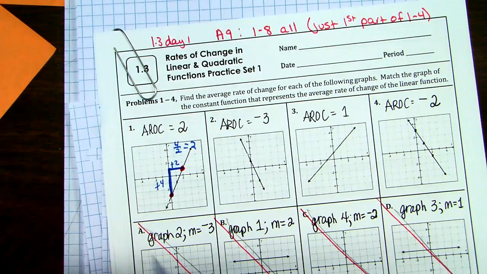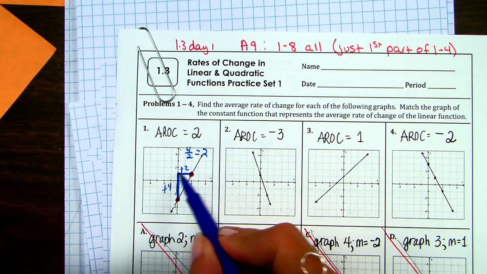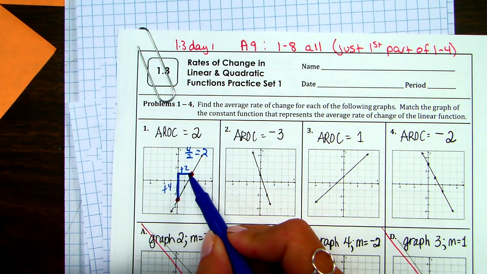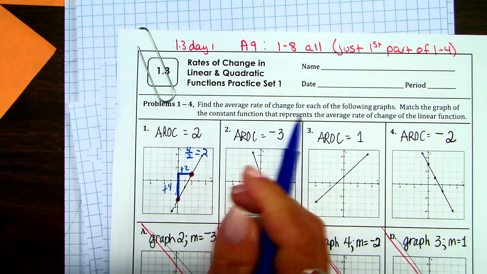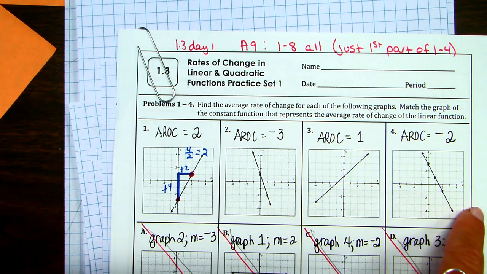And just real quick, all you're doing with these is the slope. Pick 2 points, do your rise over run, so this was 4 over 2, and I simplified it. A-rock, slope, whatever you want to call it, is 2. That's literally all you're doing here, okay? But don't do it now. That's going to take you 2 seconds to do.